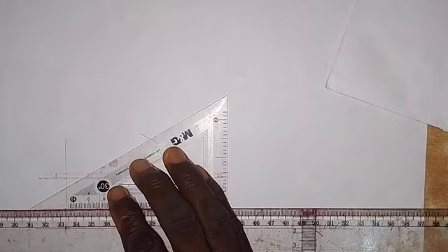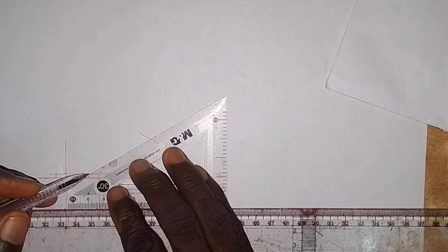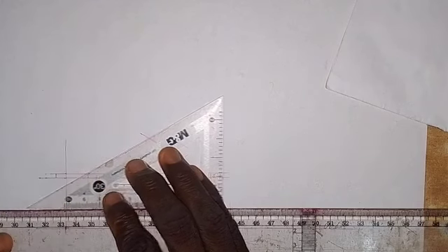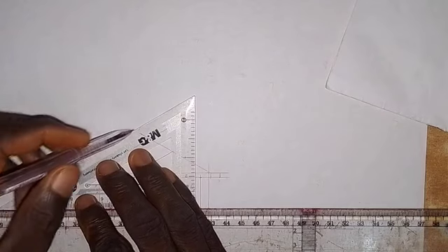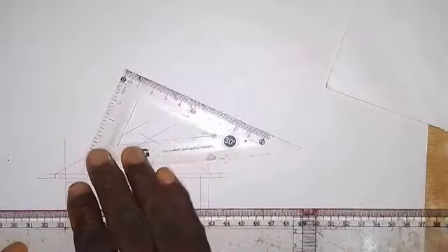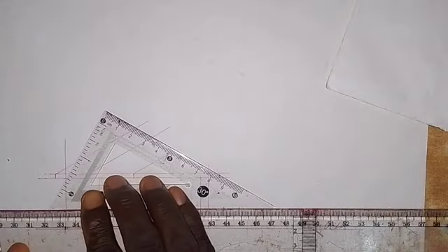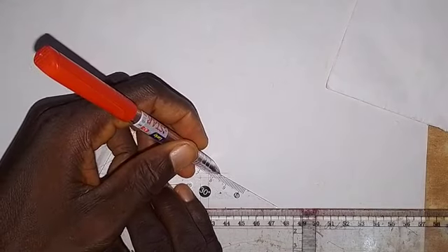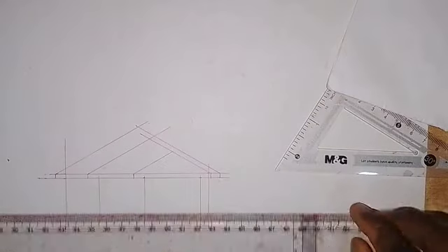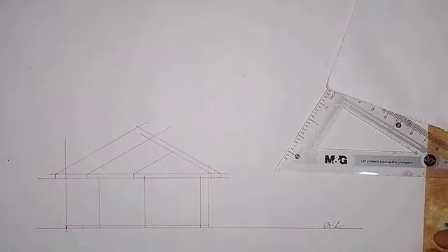So we have formed that, and then coming to this point, I will also draw a line in this direction like this. Then also for this I will draw a line in this direction. Then coming to this one here, I will draw a line in this direction from this point here. Okay, so this is how the roof will look.